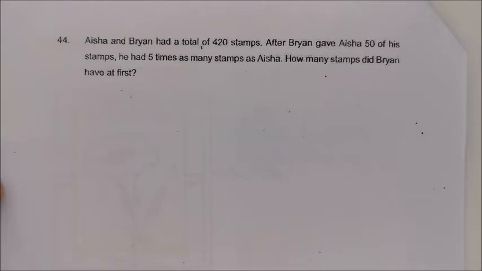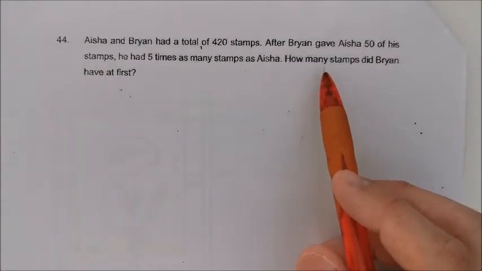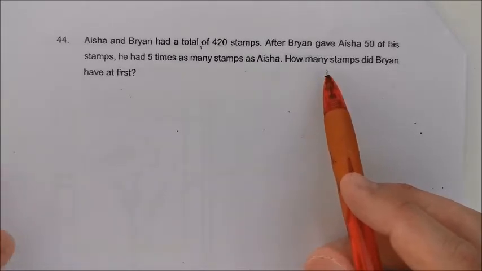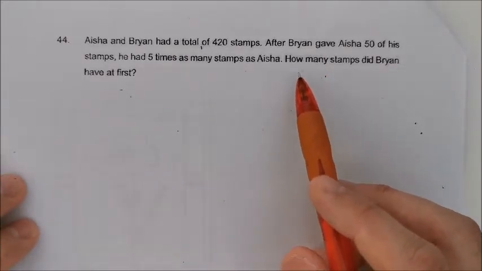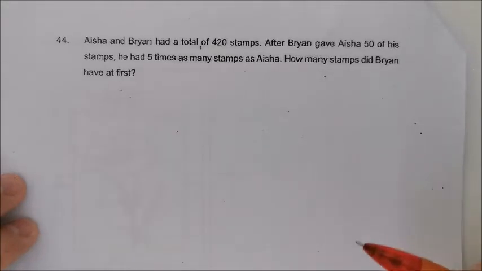Aisha and Brian had a total of 420 stamps. After Brian gave Aisha 50 of his stamps, he had 5 times as many stamps as Aisha. So how many stamps did Brian have at first?